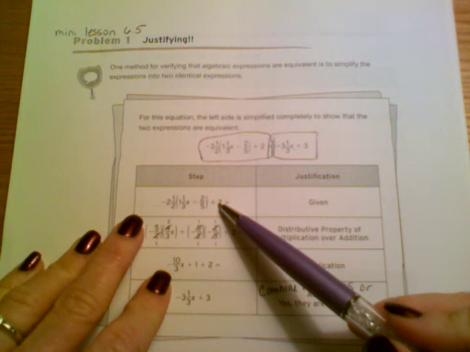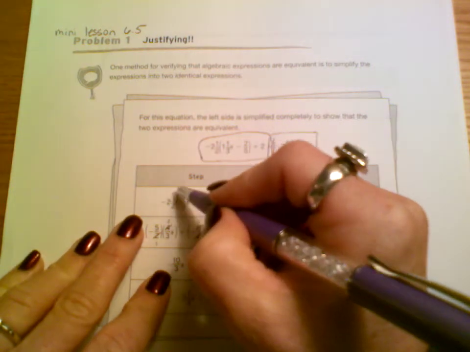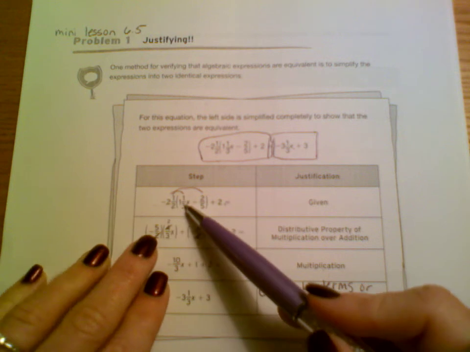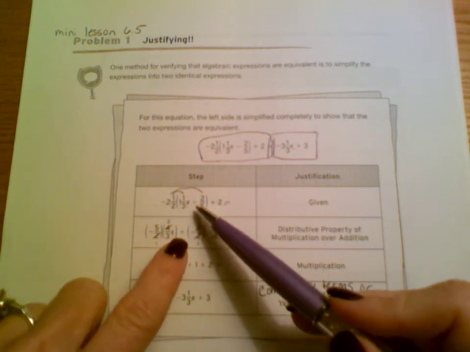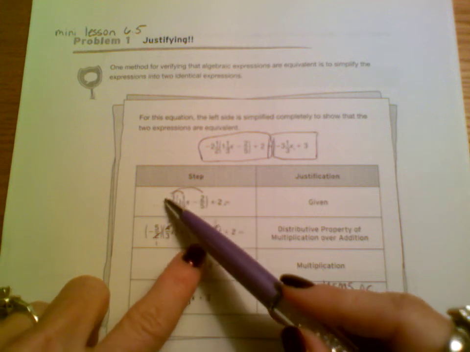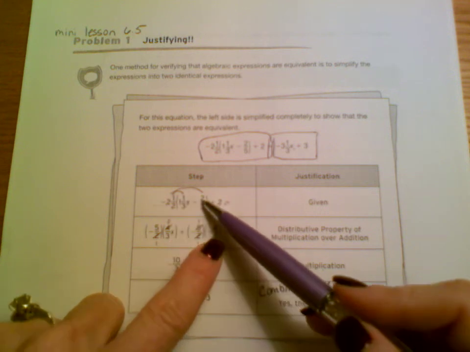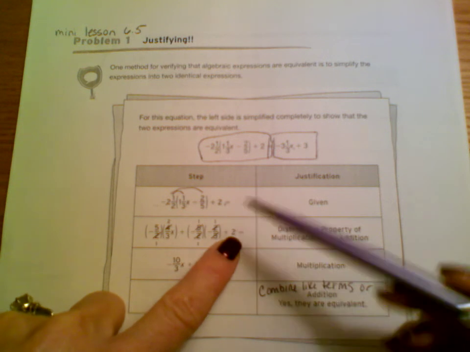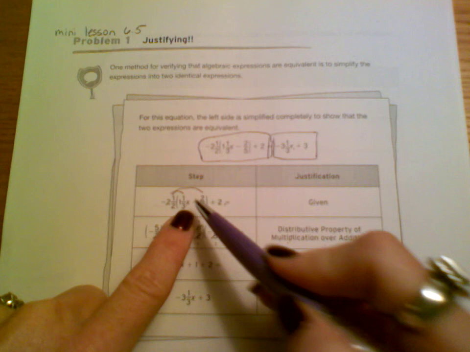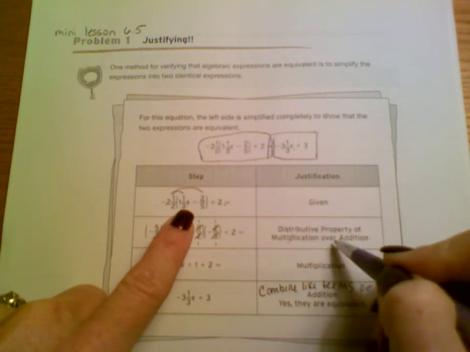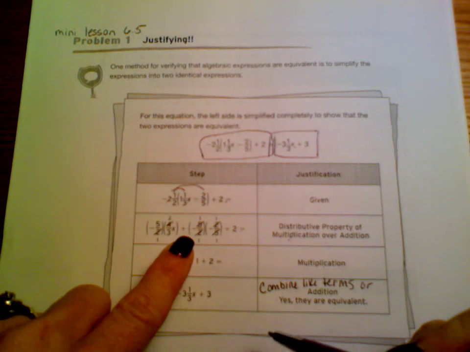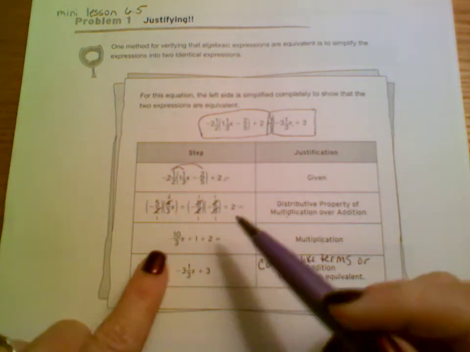When I look at this, the first thing I see I can do is distribute. They took this times this, and then they changed it to add the opposite. So this times this, and then this came straight down. That's called the distributive property of multiplication over, they have it over addition. If you had kept this a subtraction, it could be over subtraction too, depending on how you wrote it.